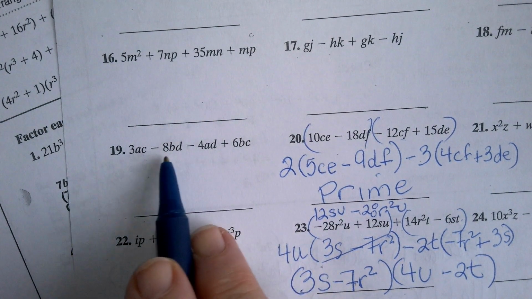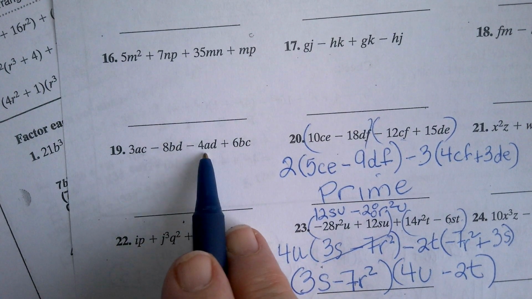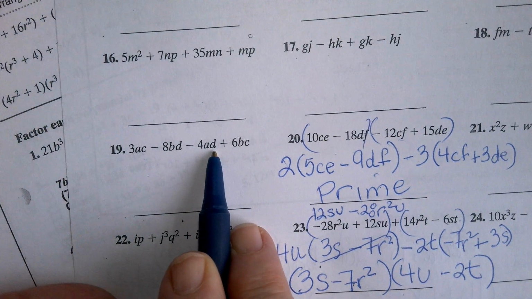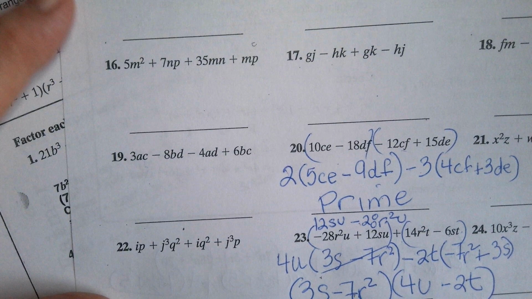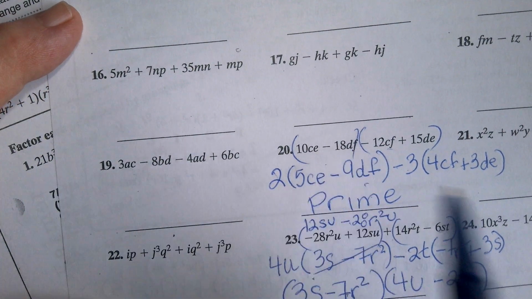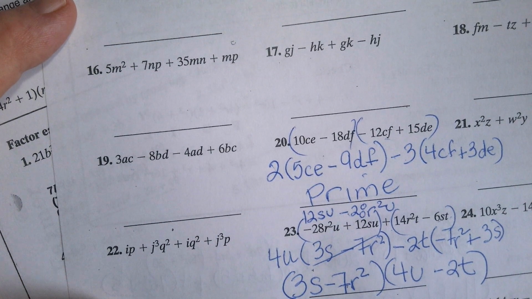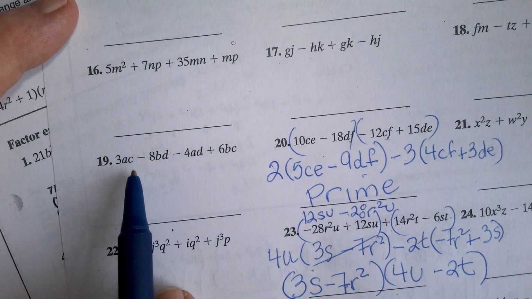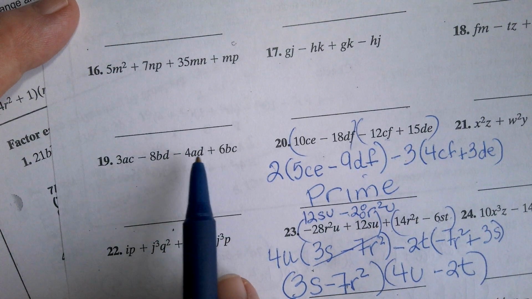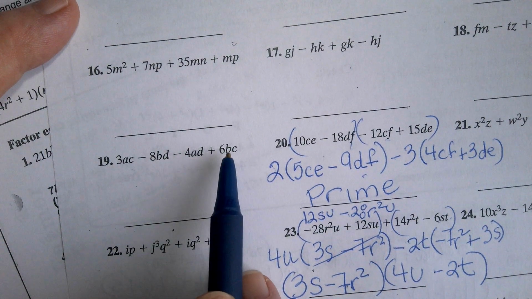BC, AD. Okay, on this one, and maybe I'll have to go back and see on this one. All right, I'm going to try on this one because, again, this has been a long time. I see AC, BD. I see AD, here's a D. And this has a C.